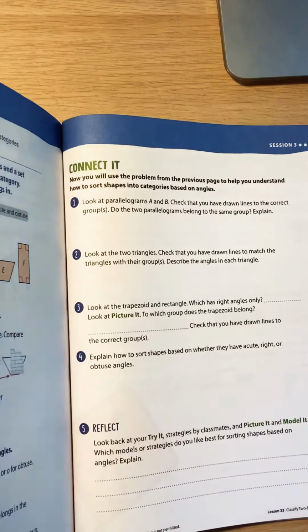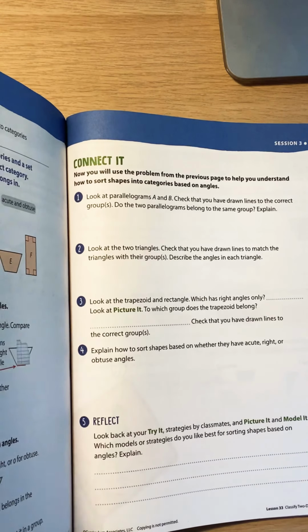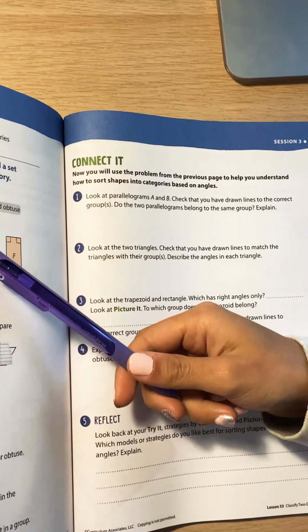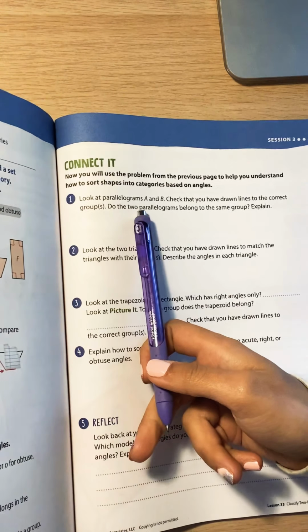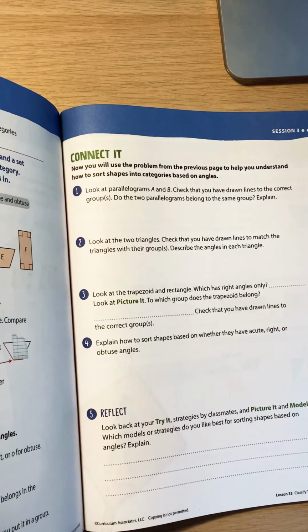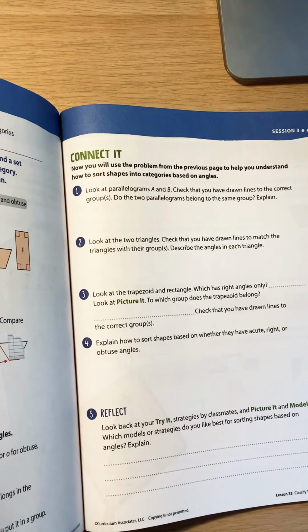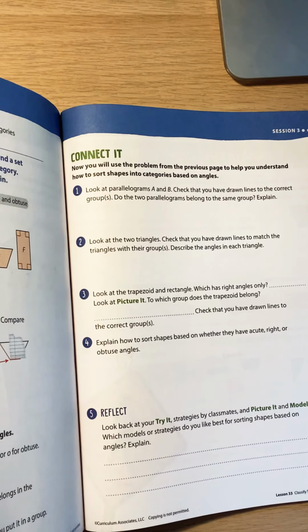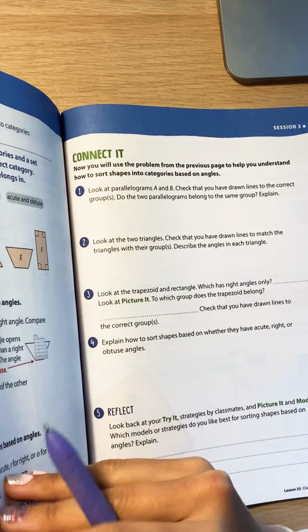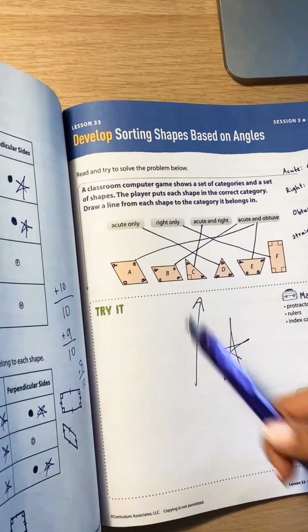Connect it questions on the next side, 729. So we'll use the problem from the previous page to help you understand how to sort shapes into categories based on angles. Number 1, look at parallelograms A and B. Check that you have drawn lines to the correct groups. Do the two parallelograms belong to the same group? Explain. So I'm going to look at the previous page to see what group I put them in.